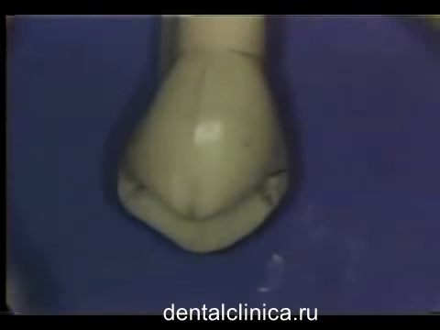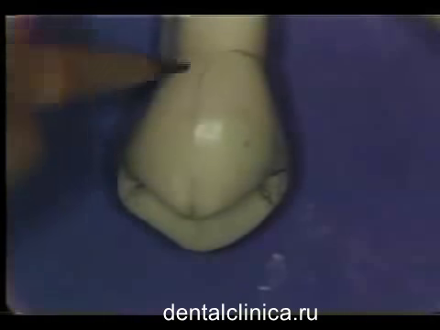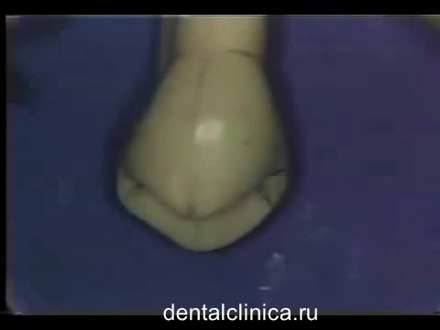When we look at our mesial outline here, we can see the entire outline of our buccal cusp looking at it from the lingual. When we looked at it from the buccal, our entire lingual cusp was not visible. But from the lingual, we can see the entire mesial area of the tooth.